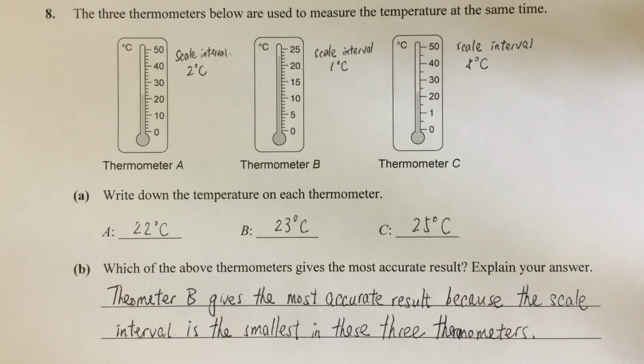Okay, now this is the end of this video. Make sure that you know the measuring tools, the scale interval, the degree of accuracy, and also the measuring unit in each different question.